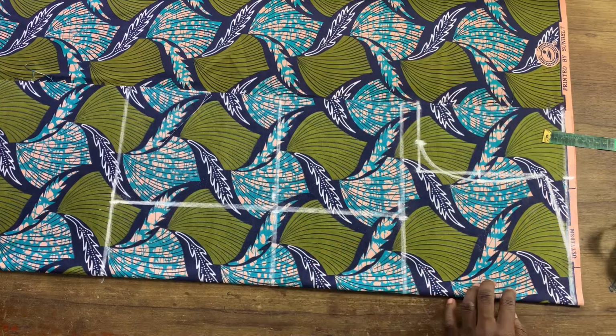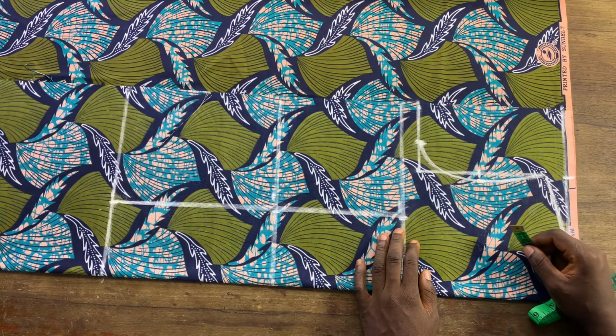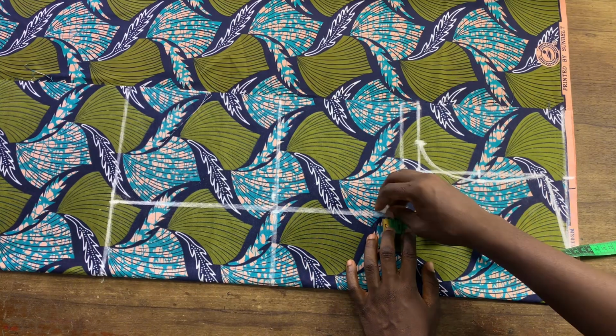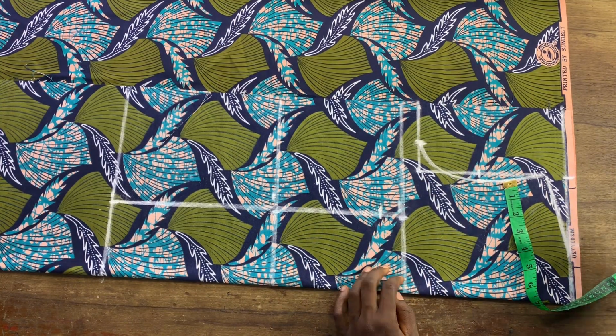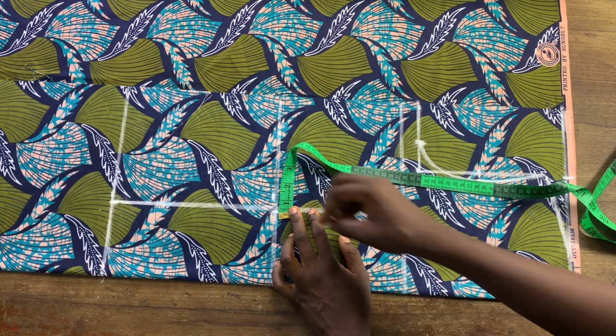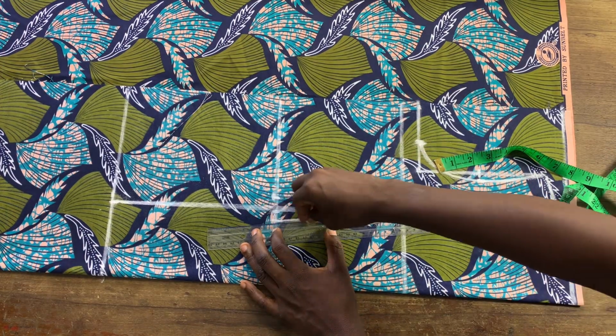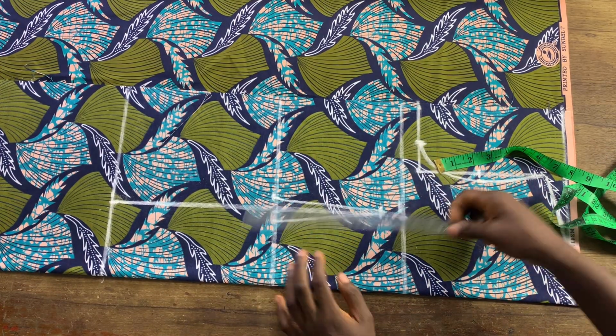I'll be coming down by 1 inch from my bust point. I don't want my dart getting to my nipple directly, that's why I'm coming down by 1 inch. Okay, and on the waistline, I'll be coming in by 0.5 inch on both sides for my dart intake of 1 inch. I will then connect the 2 points to the 1 inch I came down with earlier.